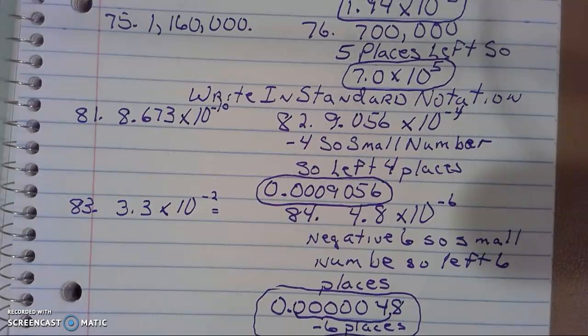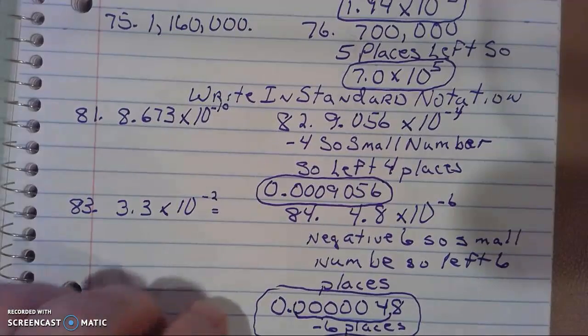On 82, I moved it to the left 4 places. So it's 0.3 zeros, then 9056, because I moved it 4 places. 84, I moved it 6 places. I had to add on 5 zeros. 0 point and then 5 zeros, 4, 8.